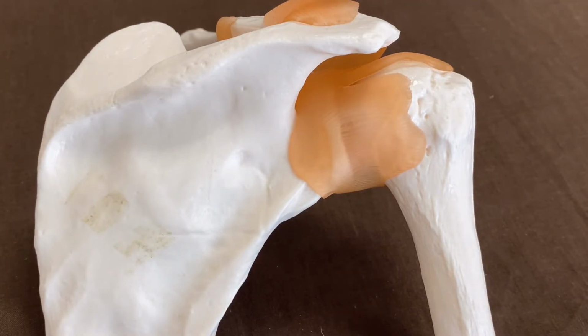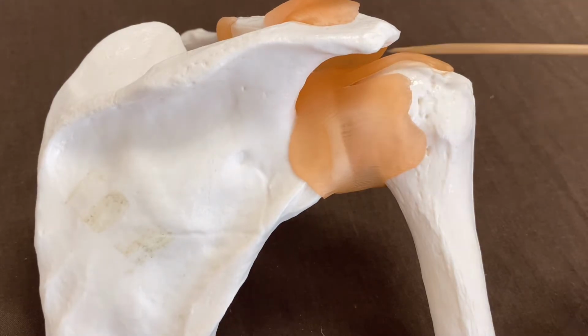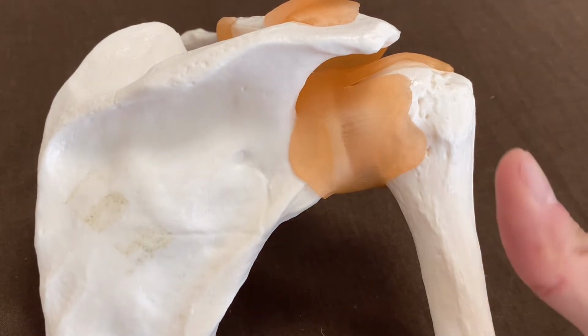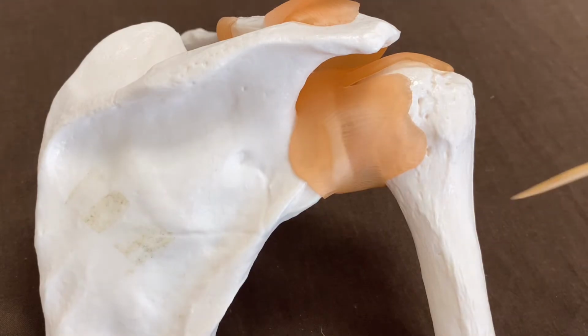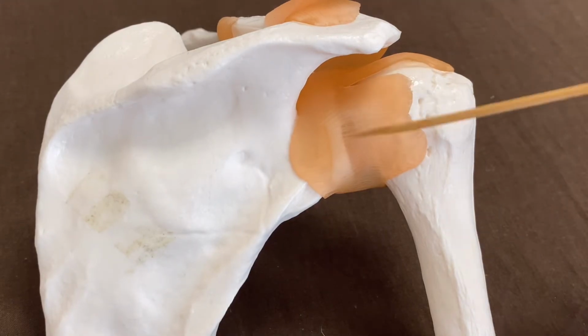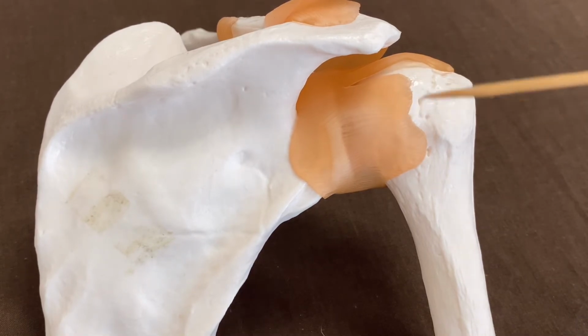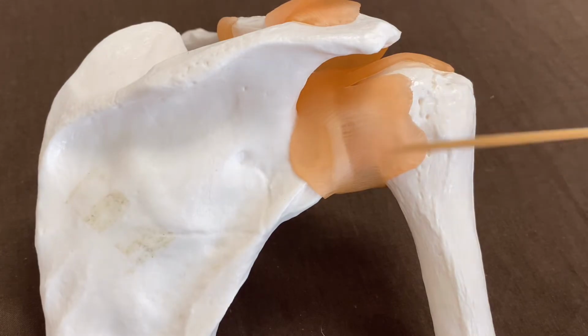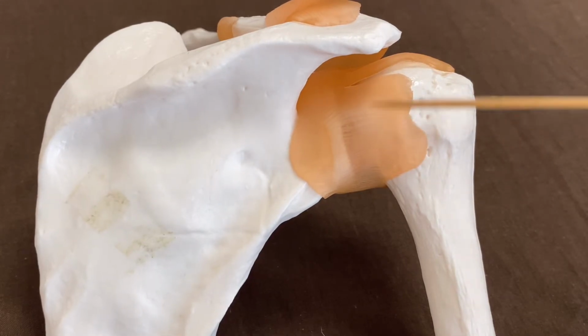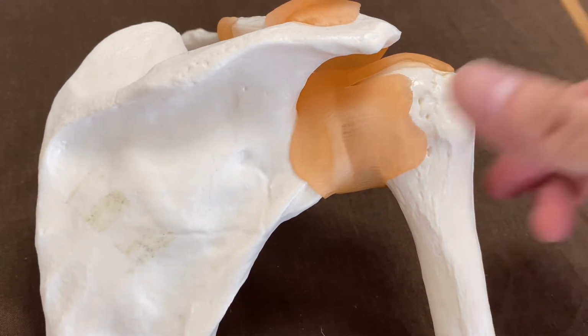So what can you say? What can you say about the difference between shoulder and hip? The shoulder is not that deep. That means the shoulder joint has more mobility and less stabilization because there's not much bony support for the shoulder joint. The shoulder joint is very movable, very flexible. However, the other side is that the shoulder is not very well stabilized.